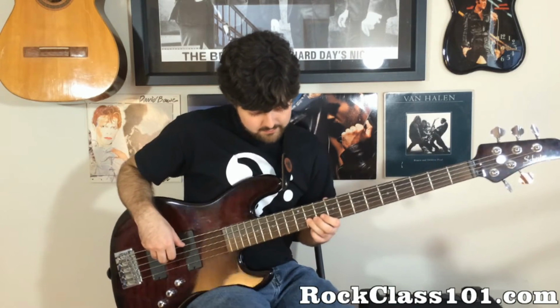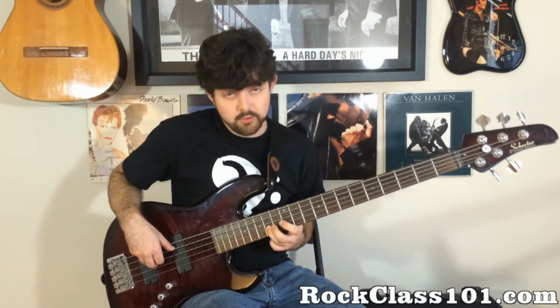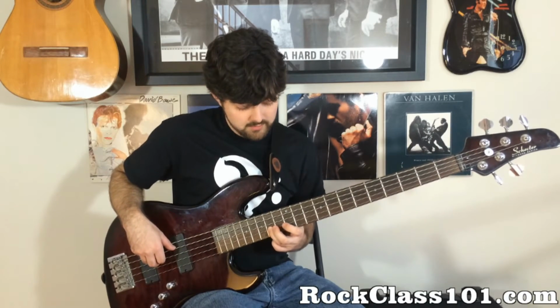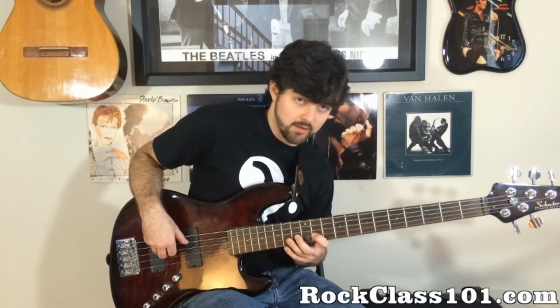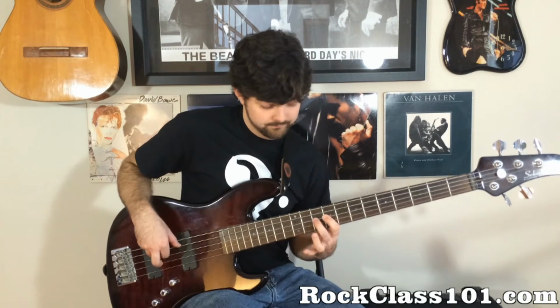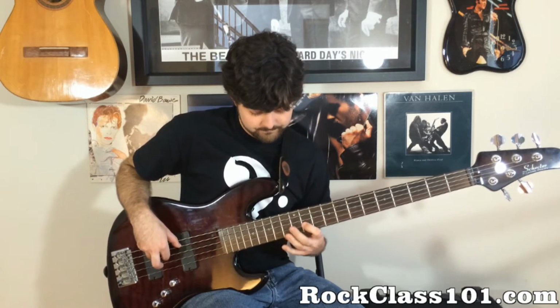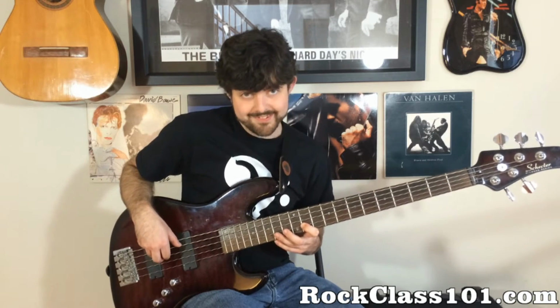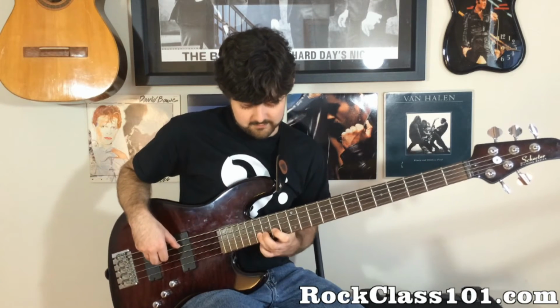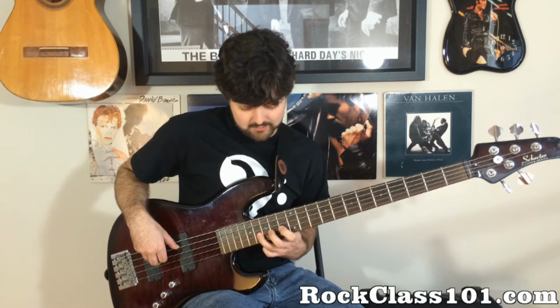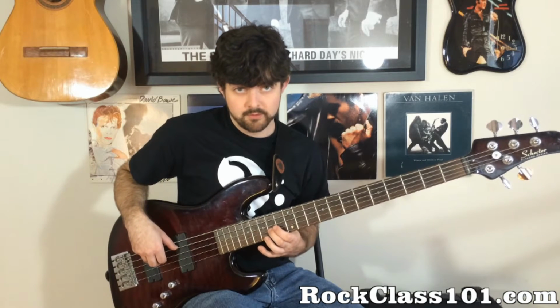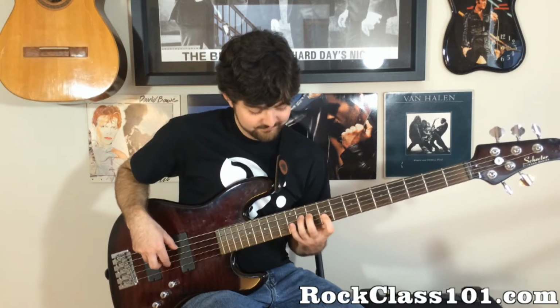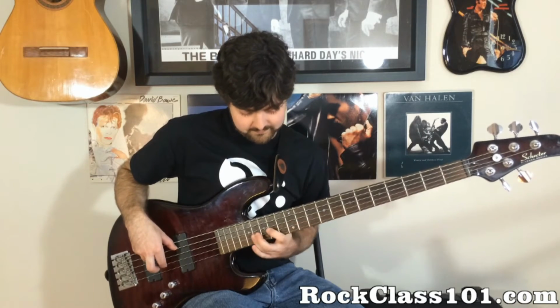Then you're going to slide from that 11 into the 14th fret of the G string. Then you're going to go back to the 11. Then you're going to slide from the 14th fret to the 16th fret on the G string. And then you're going to go back to the 14th fret, all on the G string. And that's the first bass break.